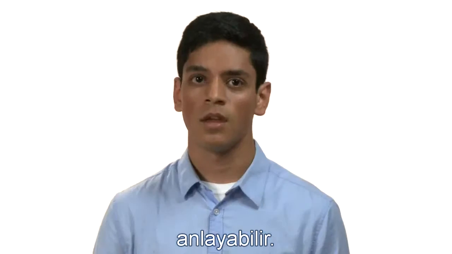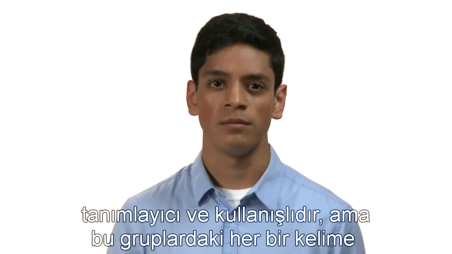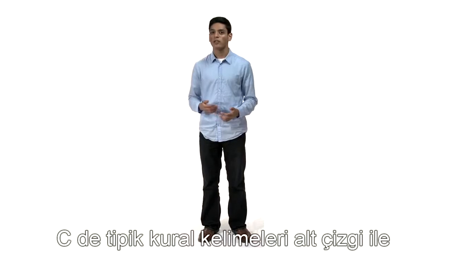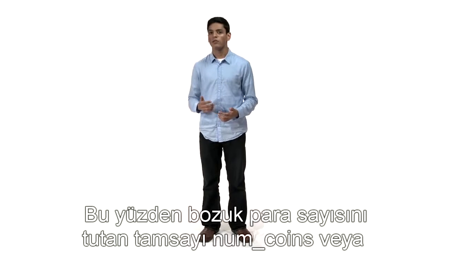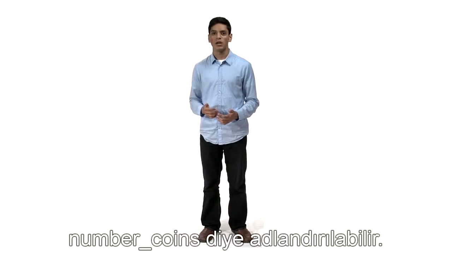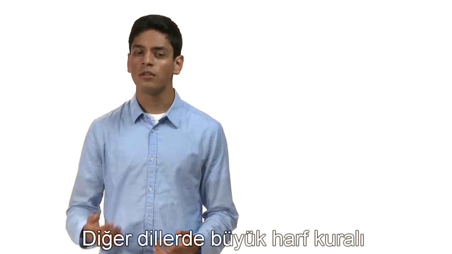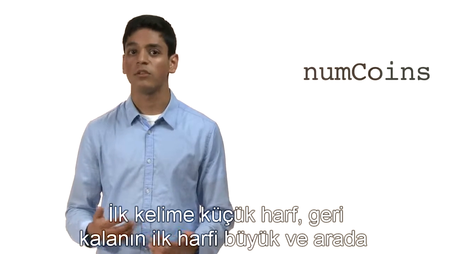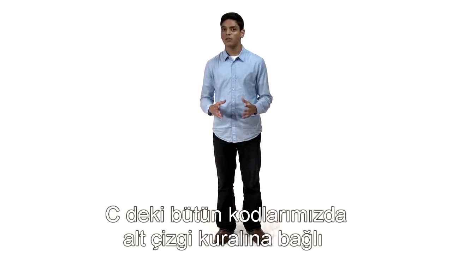Naming variables as phrases instead of individual words is descriptive and useful, but each word in the phrase needs to be separated for readability and style. In C, a typical convention is to separate words with an underscore. So an integer used to keep track of a number of coins could be named num underscore coins, or number underscore coins. Other languages have a convention of using camel case. The first word is lowercase, and the rest are capitalized, with no spaces or separation in between. For all of our code in C, though, we'll be sticking with the underscore convention.